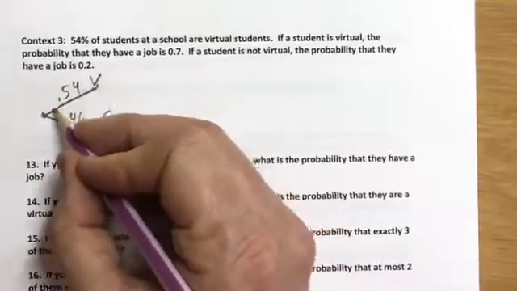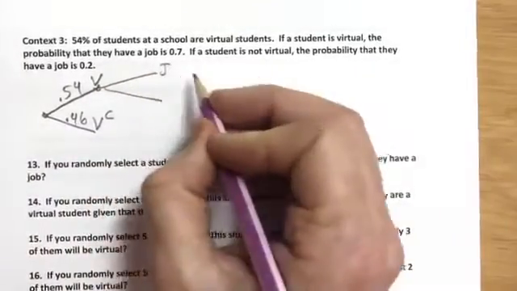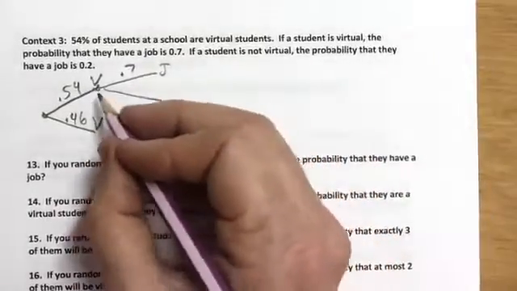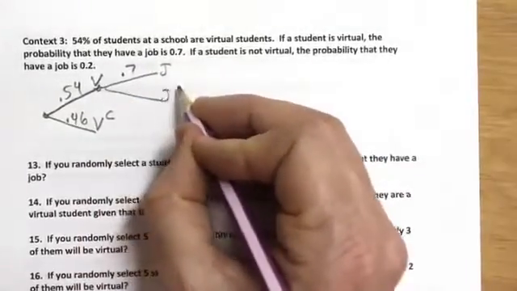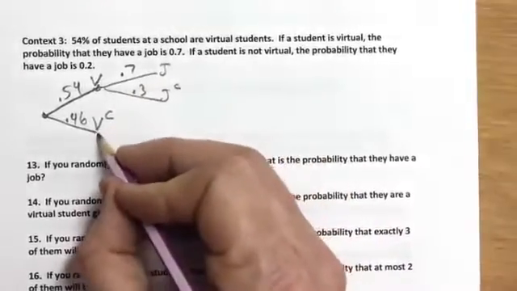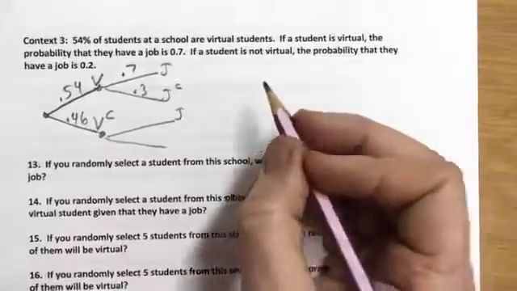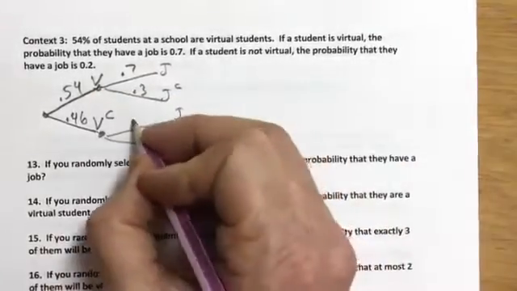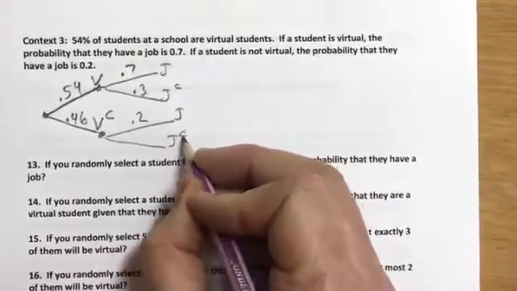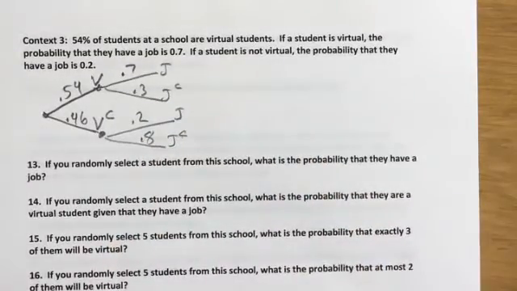And then it says if they're virtual, given you're at this part of the tree, the probability they have a job is 0.7. So that's 0.7. Given they're virtual, the probability they don't have a job, the complement, is 1 minus that, which is 0.3. And if they are not virtual, the probability they have a job is 0.2. So if they aren't virtual, the probability they don't have a job is 1 minus that, or 0.8. And so we have 4 events that you could be asked about with your tree diagram.